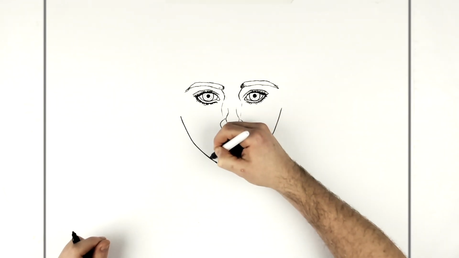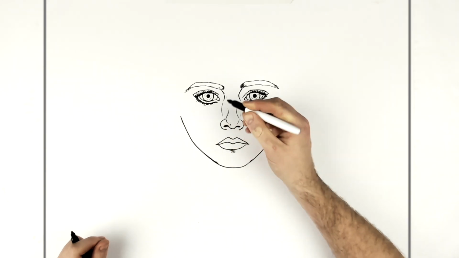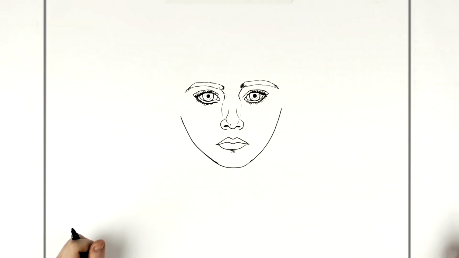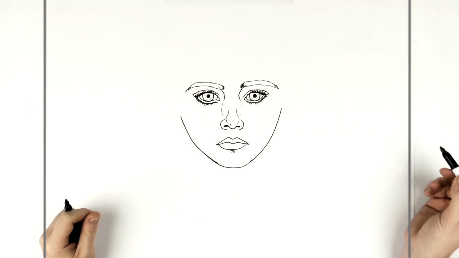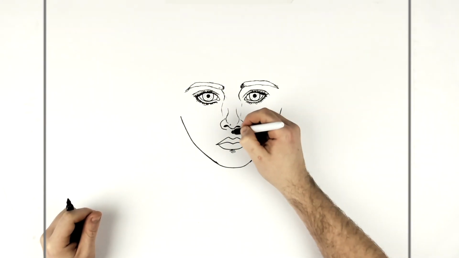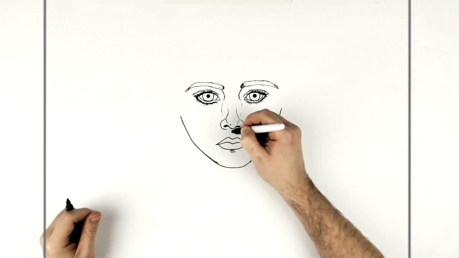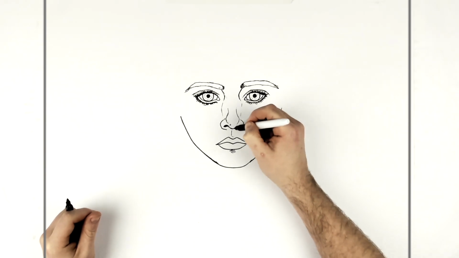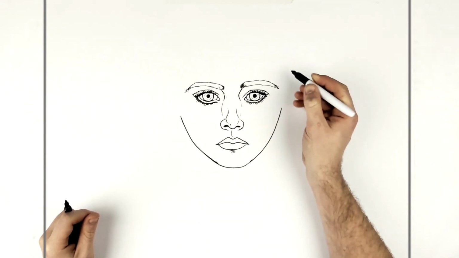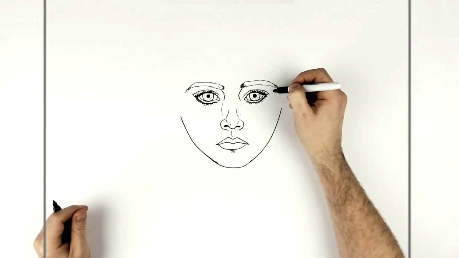Real sort of wine glass kind of shape for her face. Okay. And maybe like a line just in here for this thing that we have on our noses.